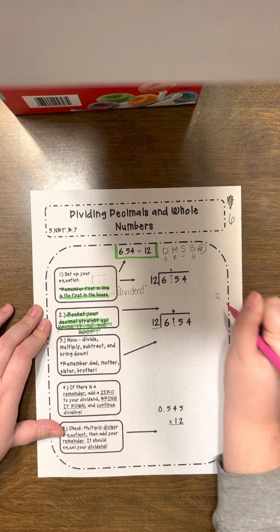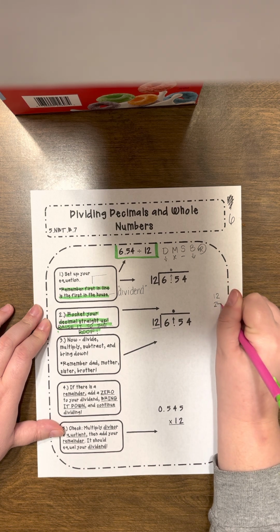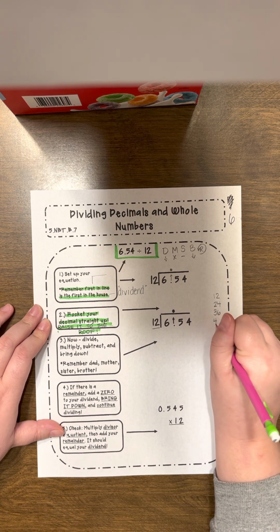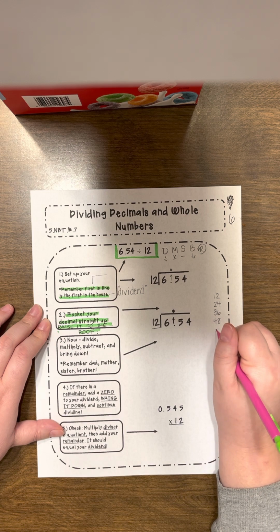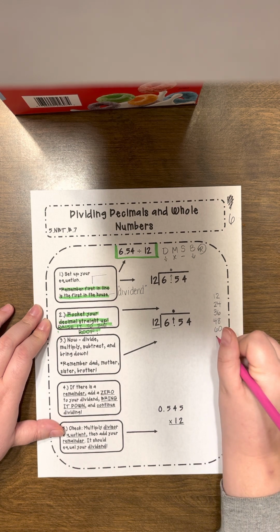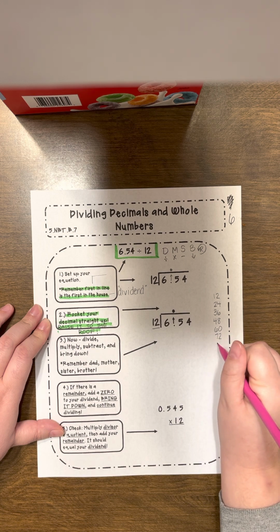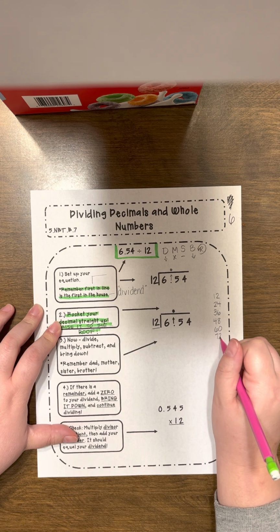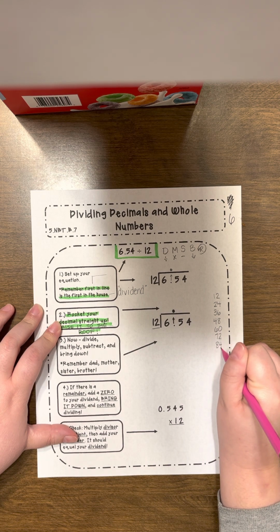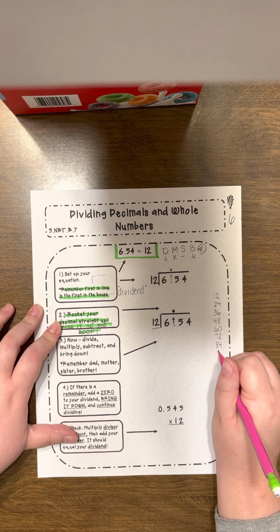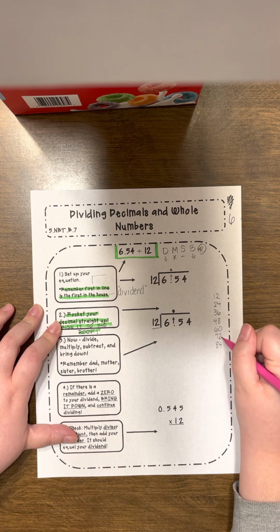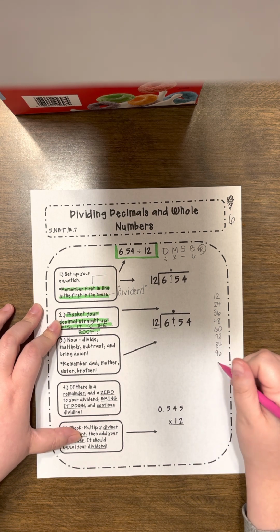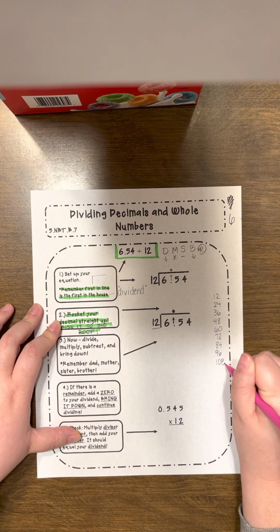So 12 times 1 is 12, times 2 is 24, times 3 is 36, times 4 is 48, times 5 is 60, times 6 is 72, times 7 is 84, times 8 is 96, and times 9 is 108.